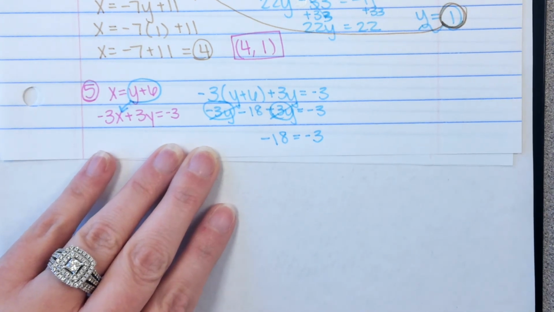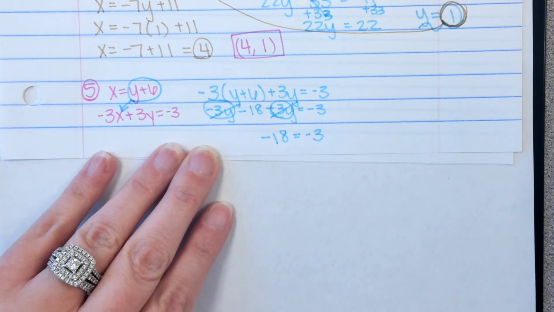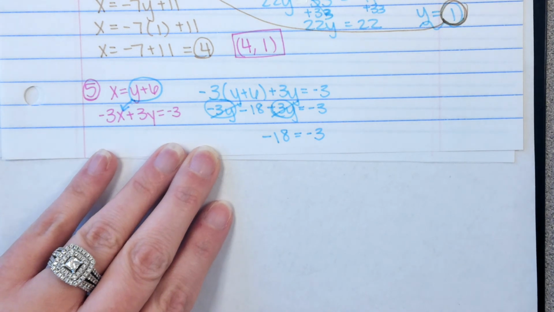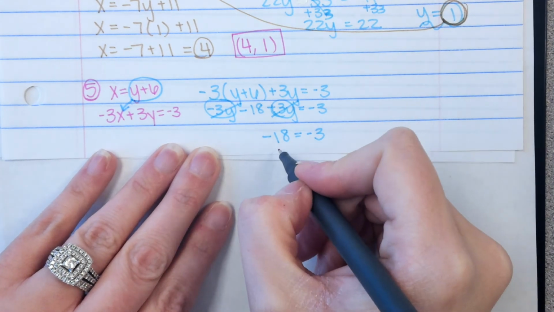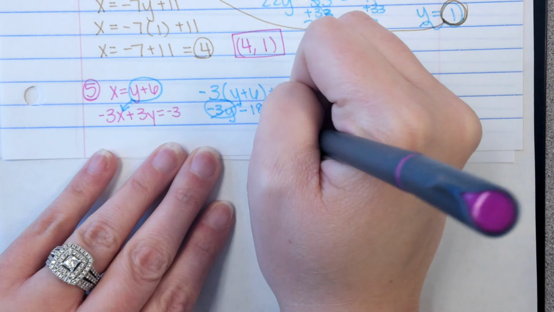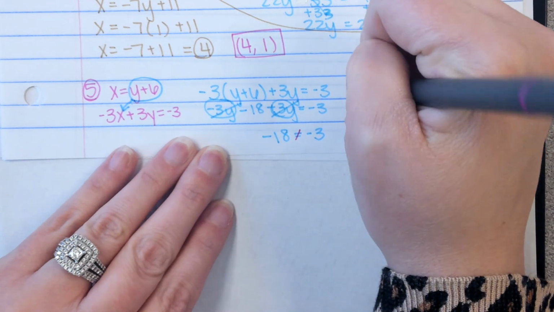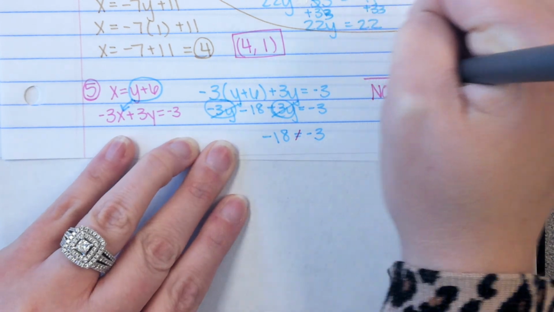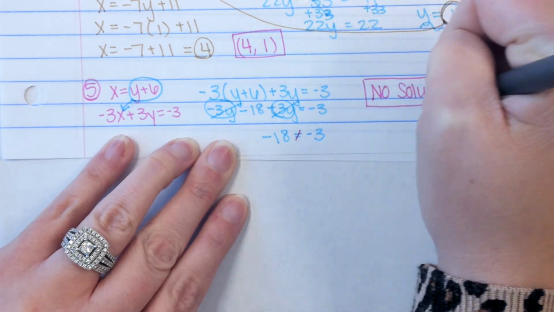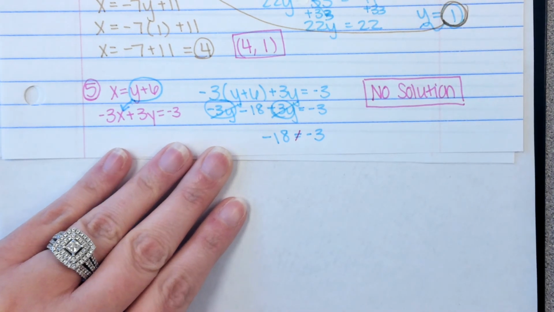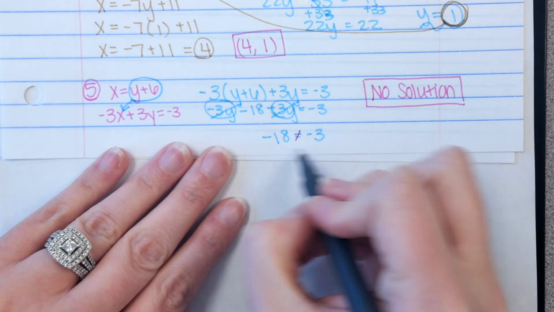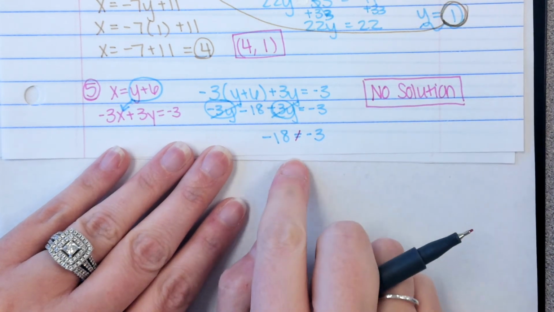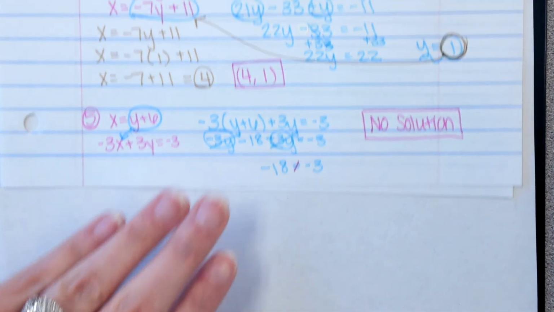Does that make any sense? Does negative 18 equal negative 3? Are those equivalent? Are those the same? No. So what kind of solution do we have if we have two numbers that do not equal each other? No solution. So I'm just going to write down no solution, or when you're doing this by hand, you can say NS, you can abbreviate however you want to. Just make sure you don't leave it like this. Make sure you actually put down no solution. Or if those were the same, it would be infinite solutions.